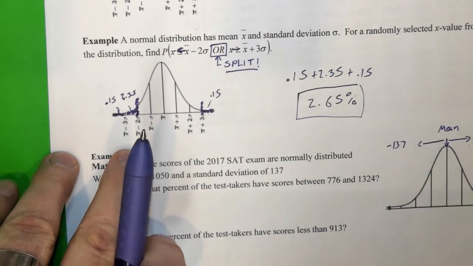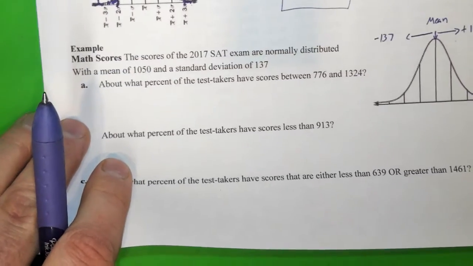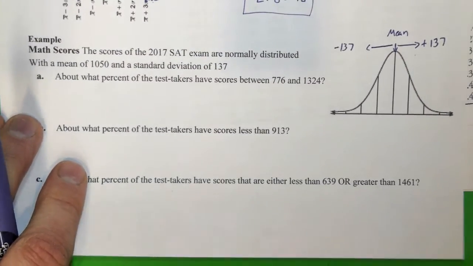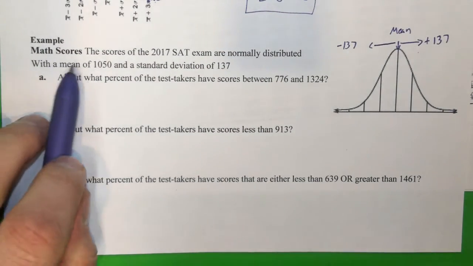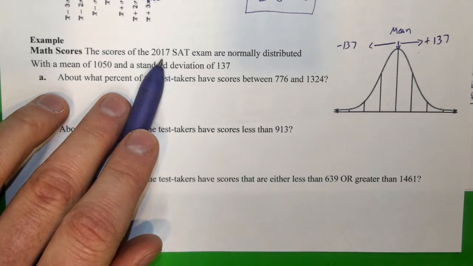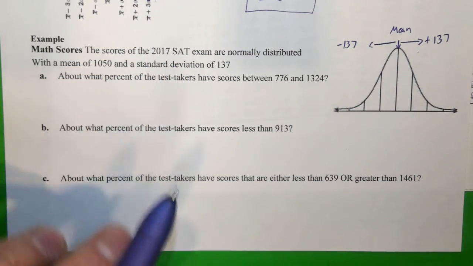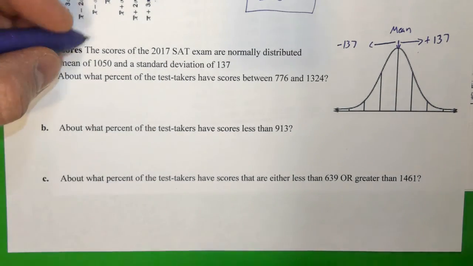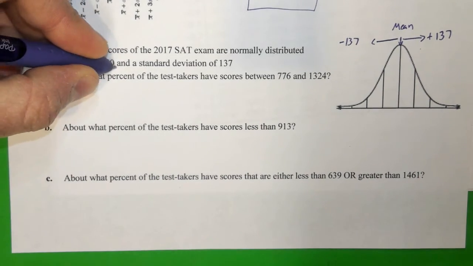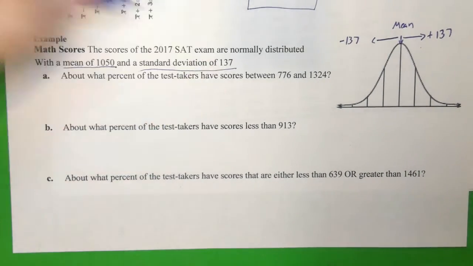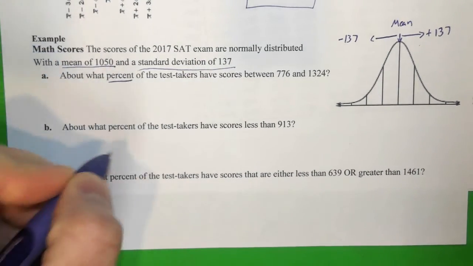Last example. Last example looks a little bit more complicated because it looks like there's a big fat story attached to it, but it's really not so bad. So this problem is once again going to give you some context. This is about the SAT exam in 2017. And what they're going to do is they're going to tell you a mean score for the test and a standard deviation, and then they're going to start asking about percents.